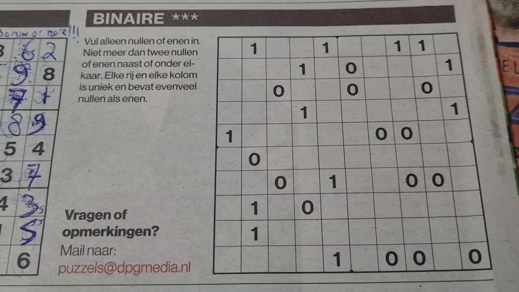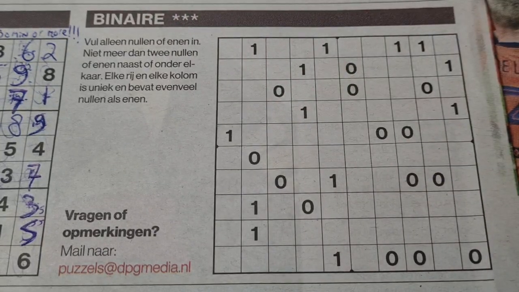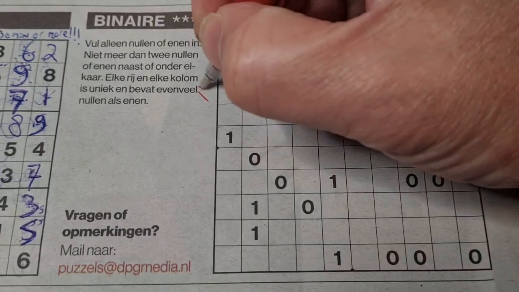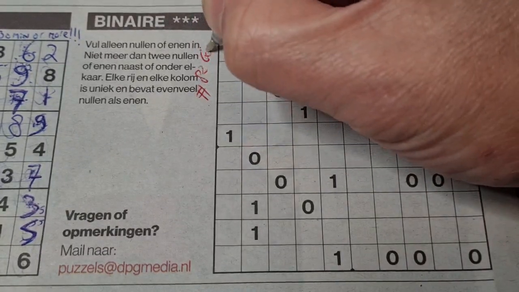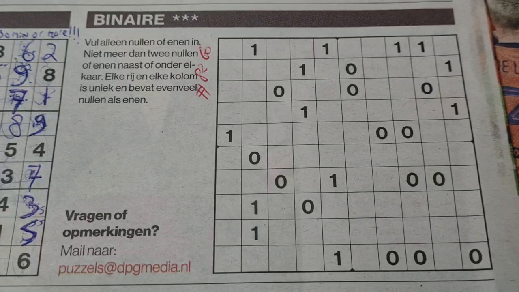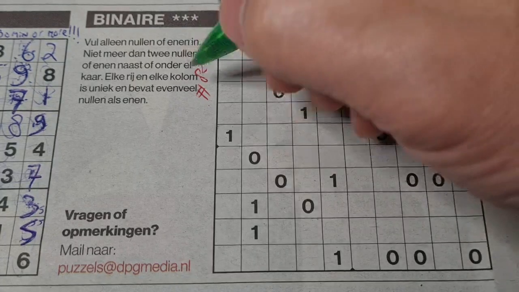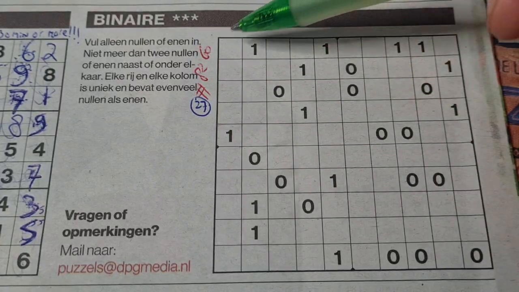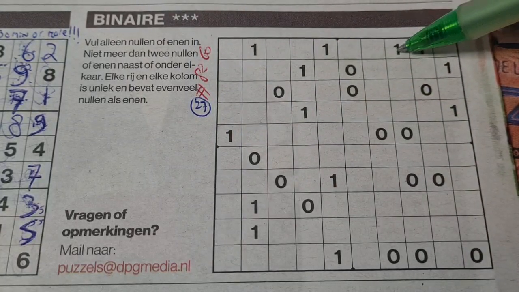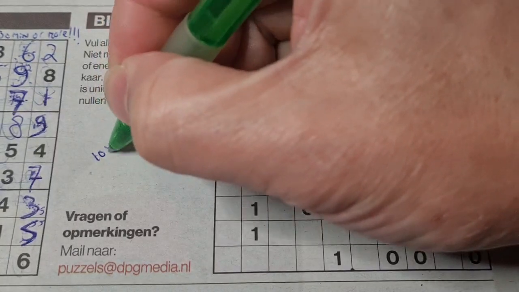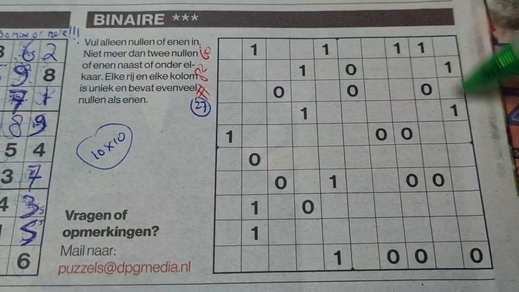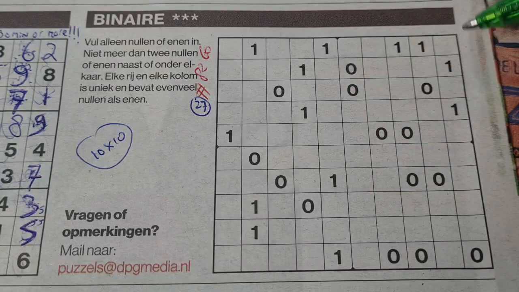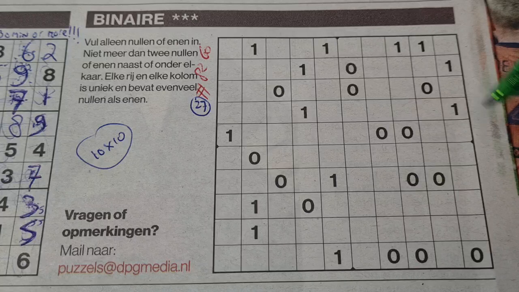Alright, the third regular puzzle is puzzle number 8260. Before I start, I always count the printed digits. This one has 27 printed digits. Well, and what kind of binary puzzle is this one? Let me count: 1, 2, 3, 4, 5, 6, 7, 8, 9, 10. 10 by 10. That means in a row or in a column always 5 1s and 5 0s. Alright, so let's get started.